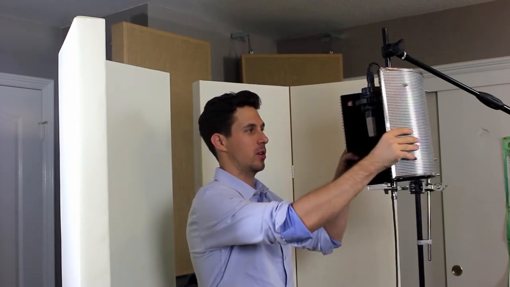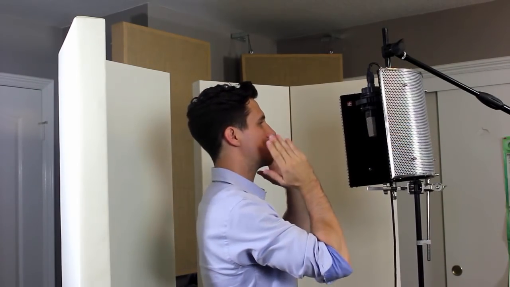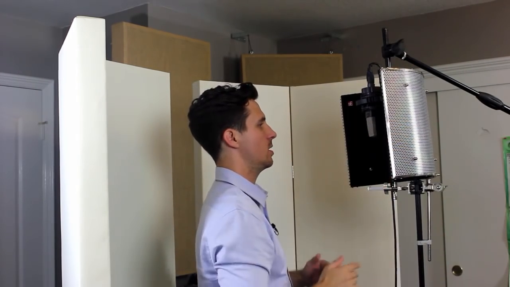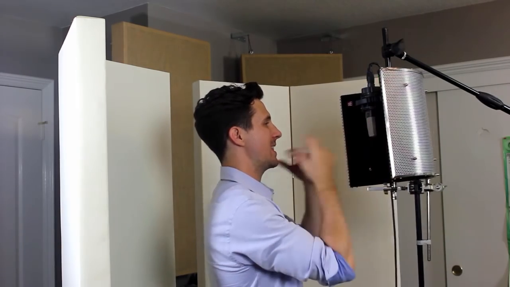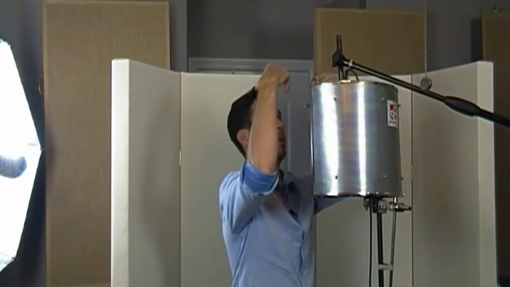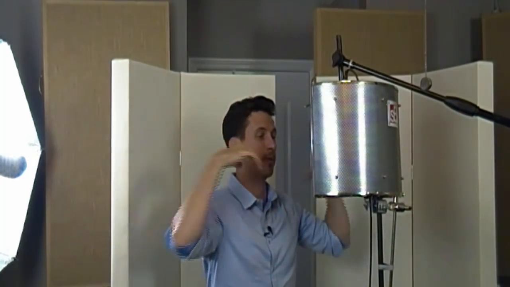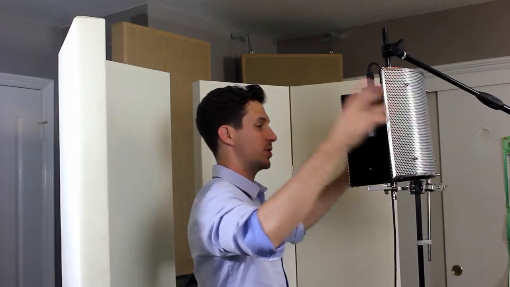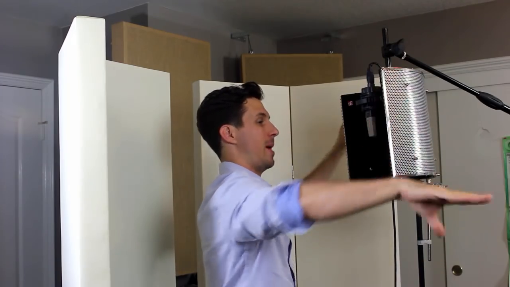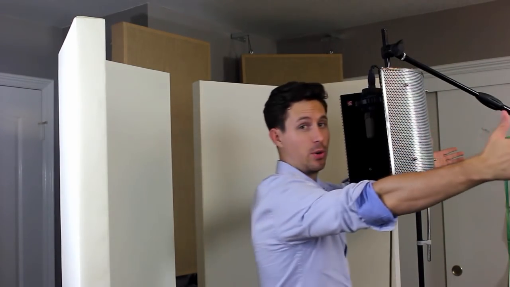The first thing we're going to start with is this reflection filter. What this does is when I'm speaking into the microphone, it's going to absorb the sound waves coming out of my mouth like this. But it doesn't absorb the stuff coming up here, it doesn't absorb the stuff coming up here, and it doesn't absorb this stuff up here and here. So there's a lot of areas that it's not covering. And so the sound waves that it's not covering are bouncing around in the room, but they're still going to come back. And this is going to keep them from bleeding back into the microphone.